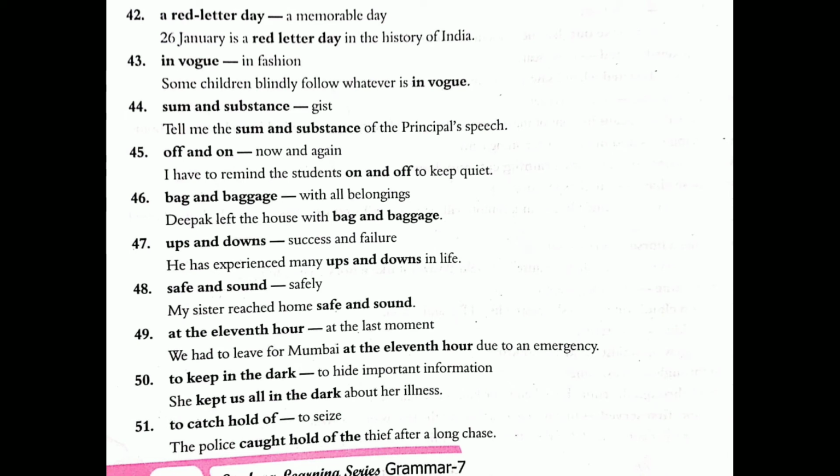Now next is 50, to keep in the dark, to hide important information. So something which had to be informed was not revealed and it was hidden. So this is what is meant here, to keep in the dark. She kept us all in the dark about her illness.